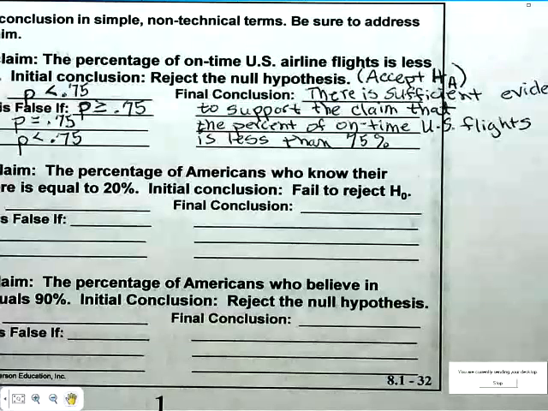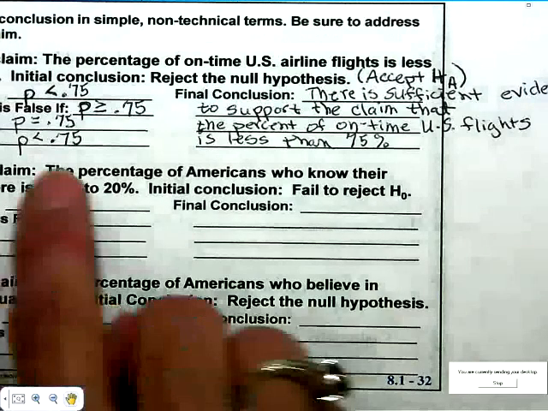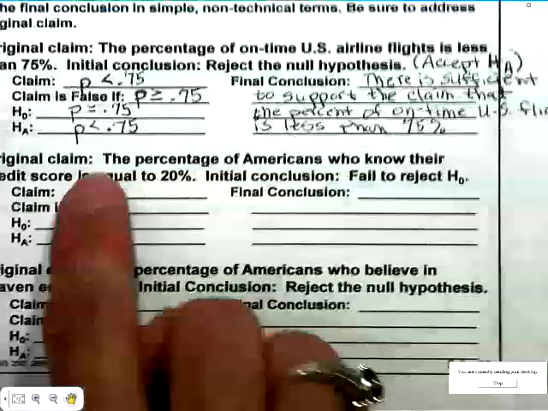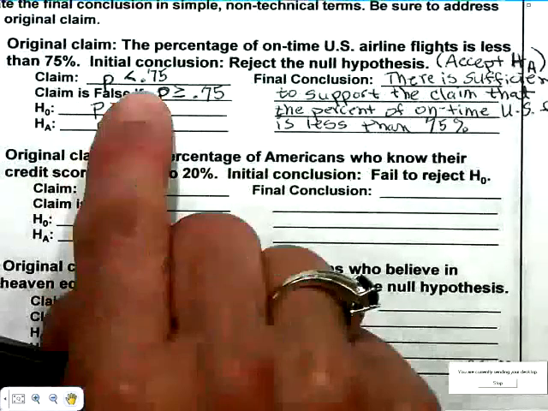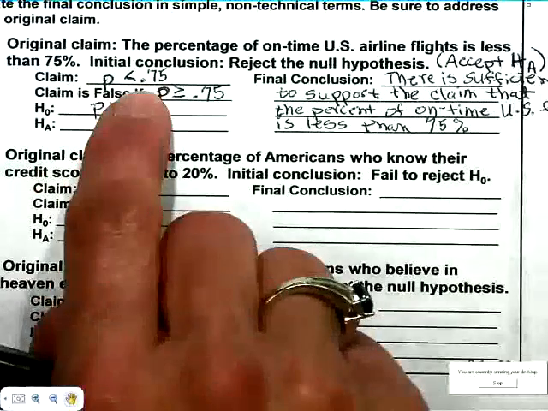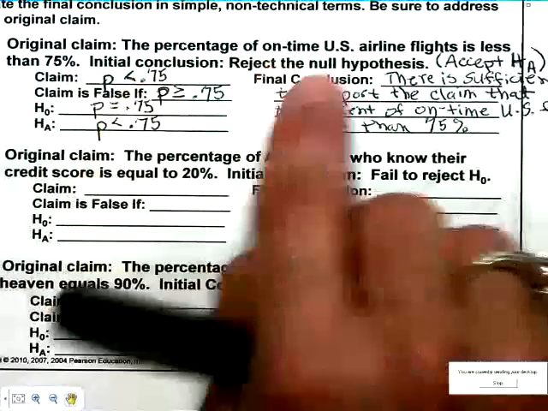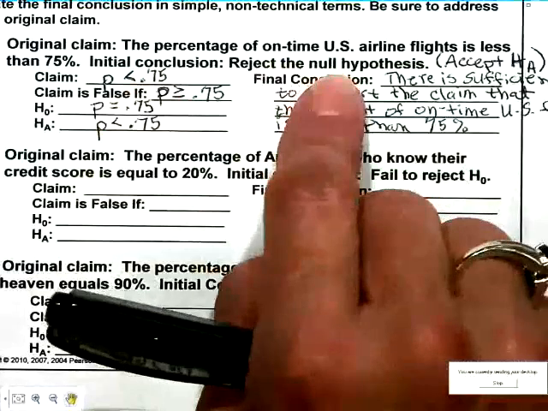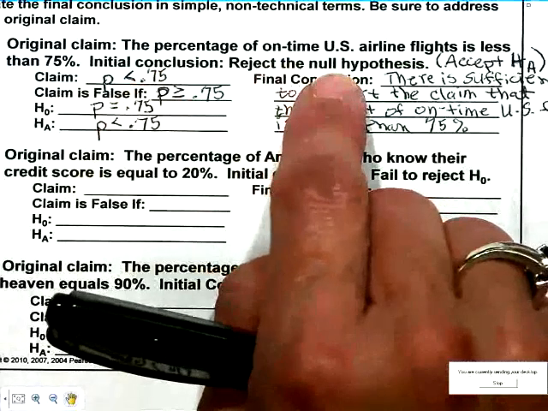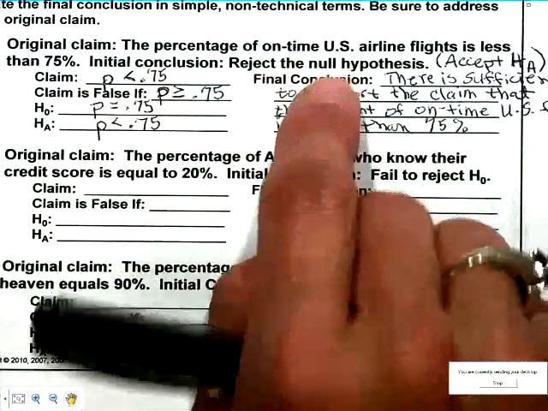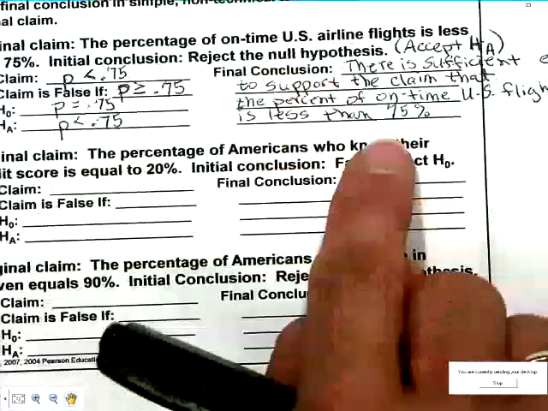Your final conclusion is always going to begin with the words, there is sufficient evidence or there's not sufficient evidence. All right? If there is sufficient evidence, what is there sufficient evidence of? If you've accepted your alternative hypothesis and it happened to be the same as your claim, then there's sufficient evidence to support your claim. If this had said failed to reject the null hypothesis, failed to reject always, always, always means not enough evidence to say one way or the other. All right, so we have enough evidence to support the claim here.